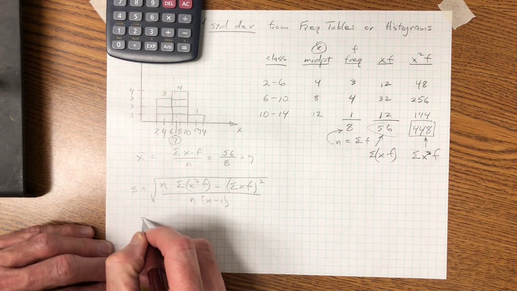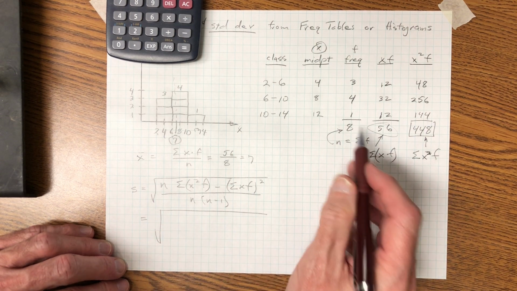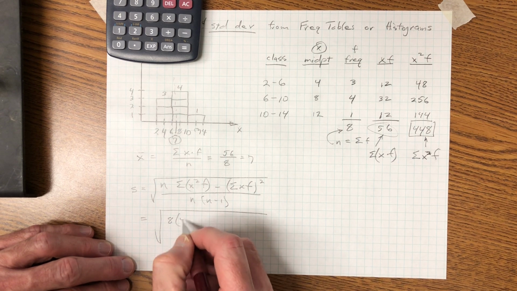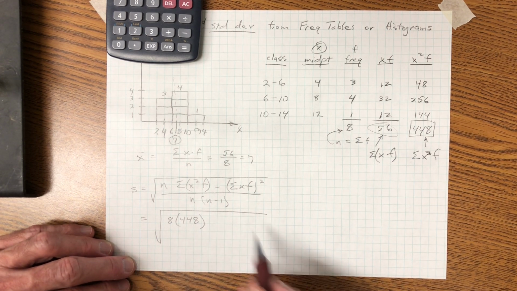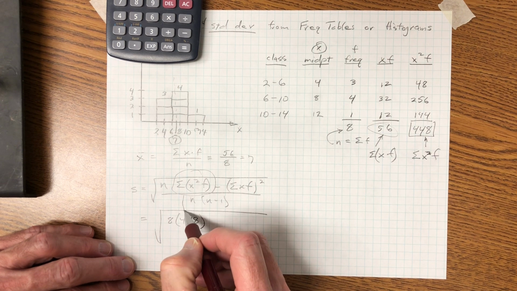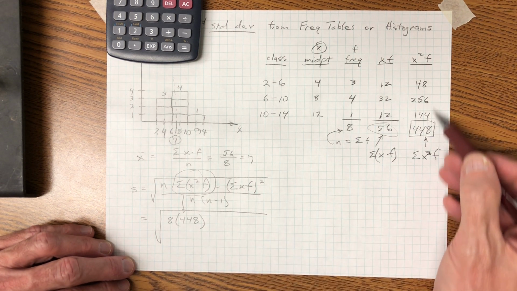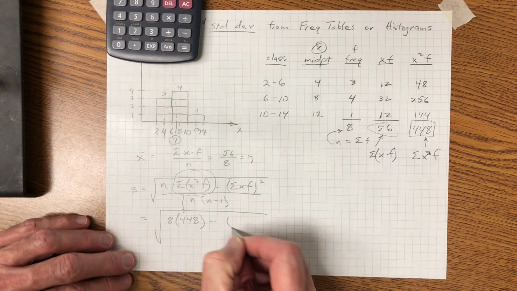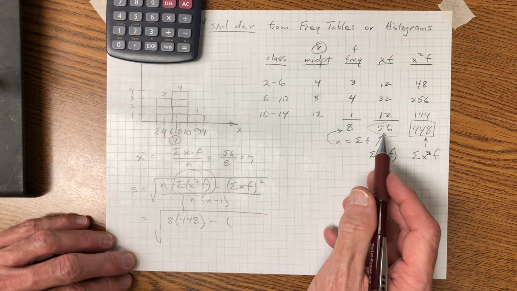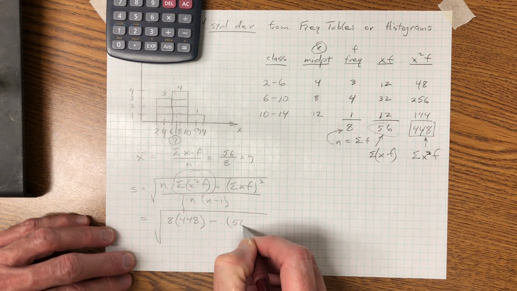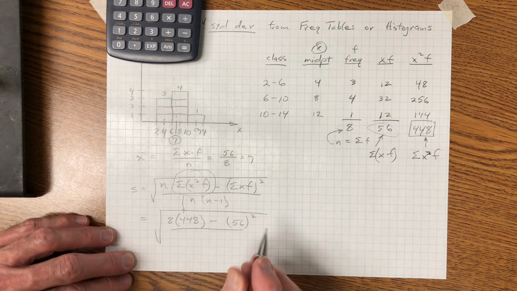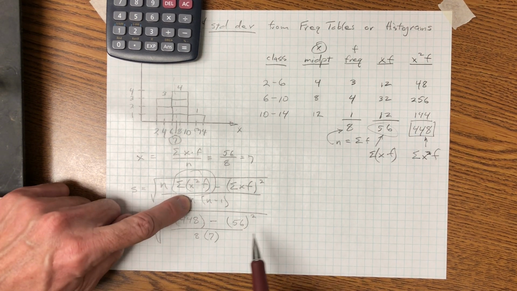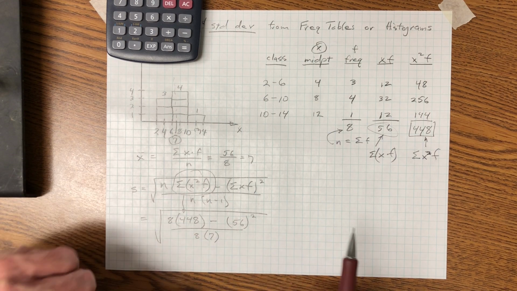So in our formula, it's going to look like this. N we found is 8. The sum of the x squared times f is 448. So that's what this is right here, 448, right? That's that sum of the x squared times f column. And then it's minus the sum of the xf column, which is 56 squared. You have to remember to square that. Then we're going to divide it by 8 times 7. So the denominator is 8 times 1 less than 8, which is 7.